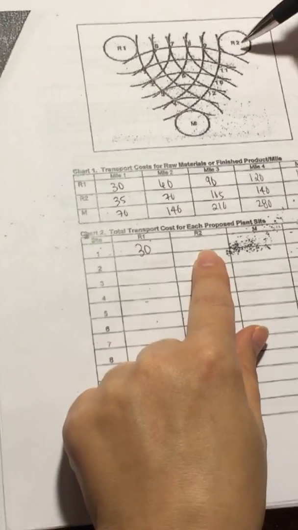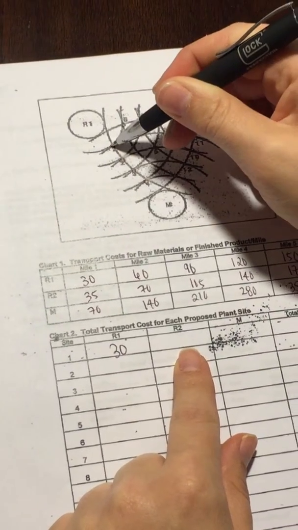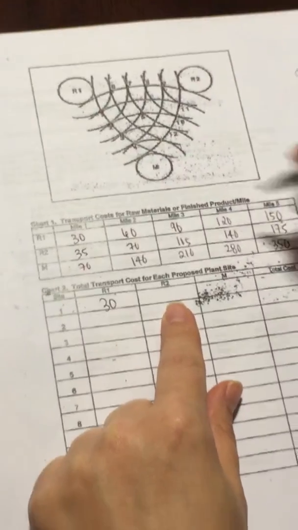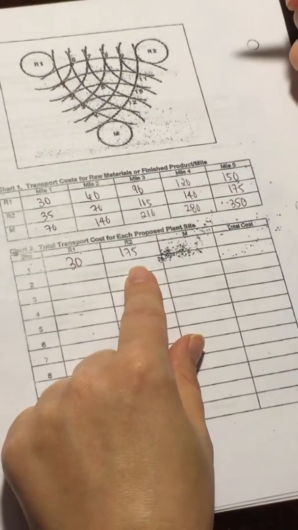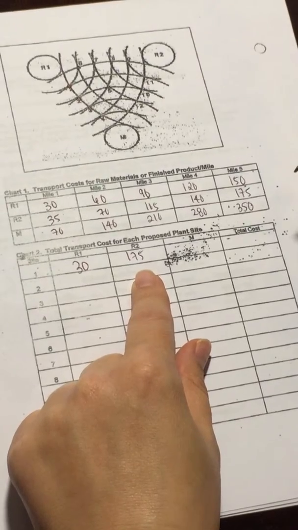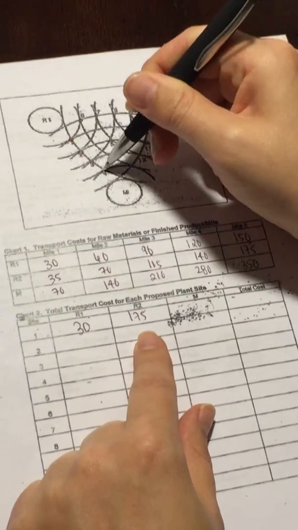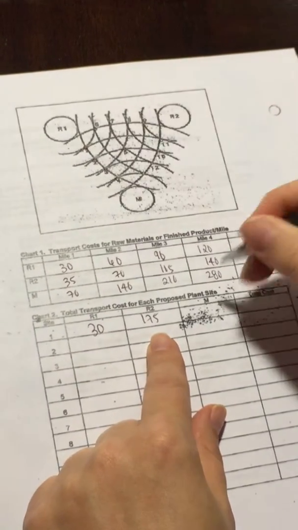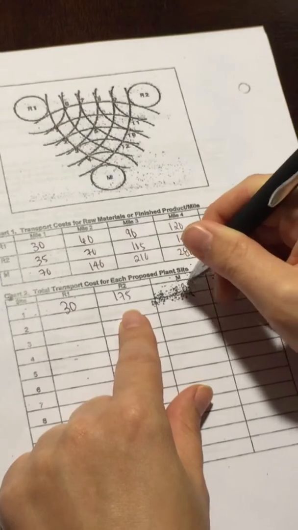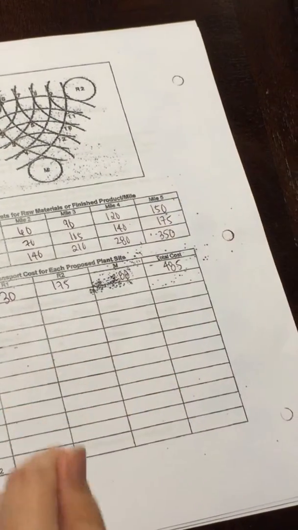For R2, it's 1, 2, 3, 4, 5 miles away, so that's $175. Then you do the same thing for the market. You count the rings away, so 1, 2, 3, 4, and that's 280. You add that all up together, and it's going to be 485.